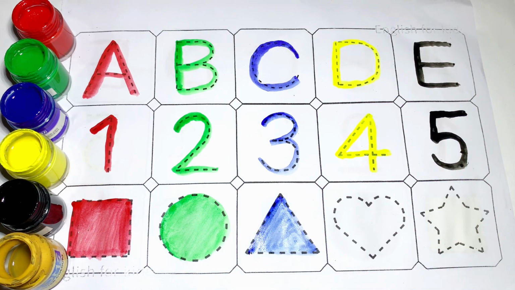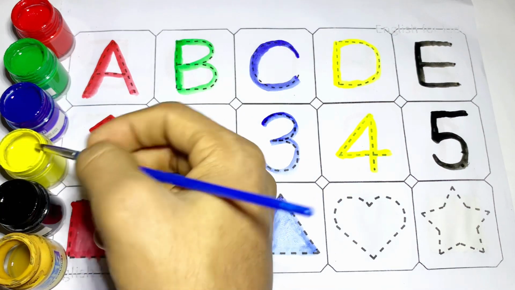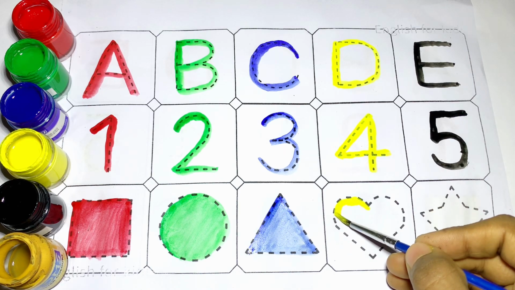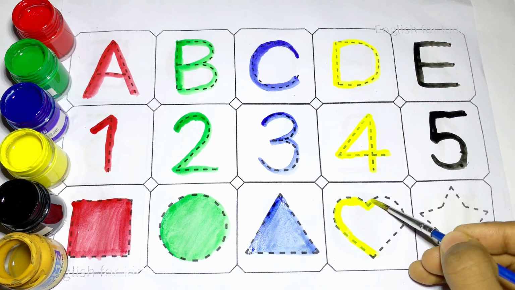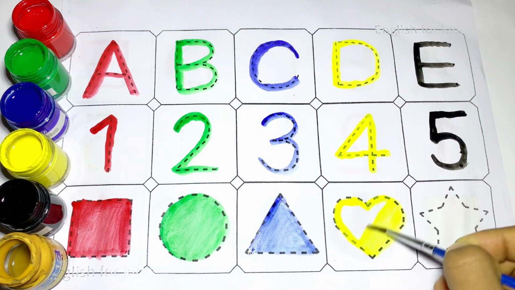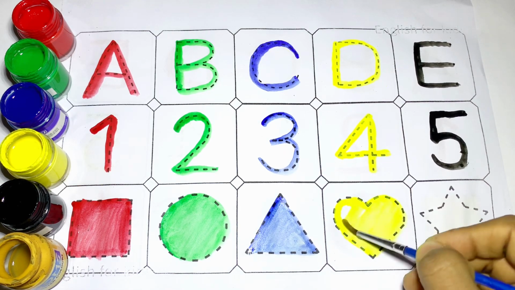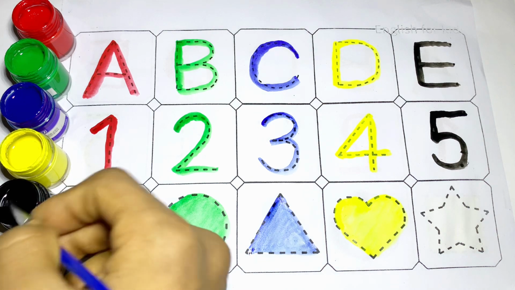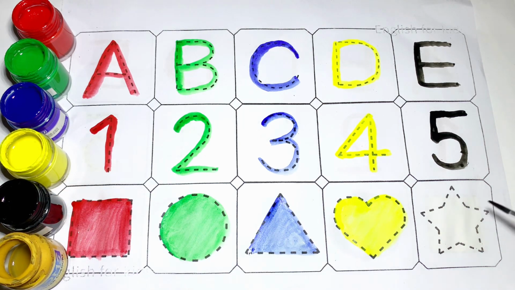Kids, now draw heart. The shape of heart, and use yellow color. Kids, last draw star. The shape of star, and use black color.